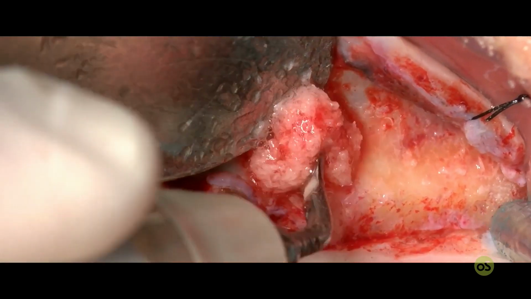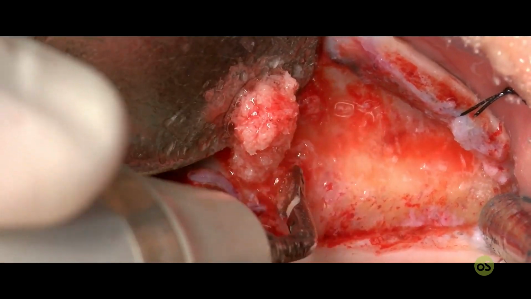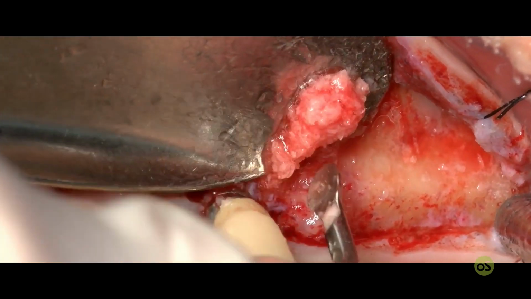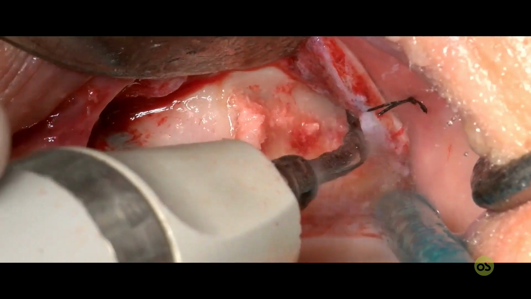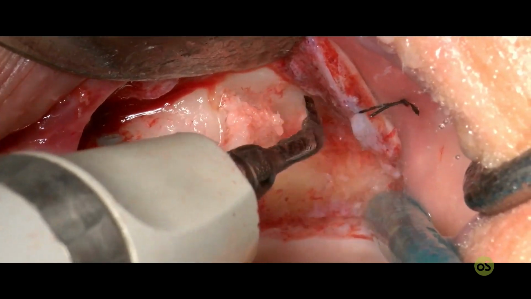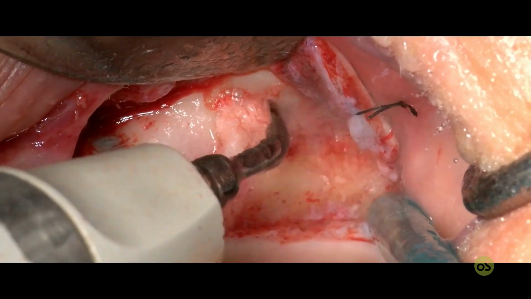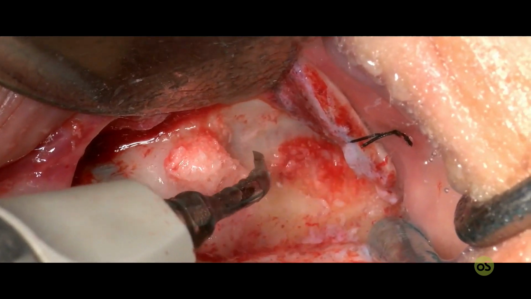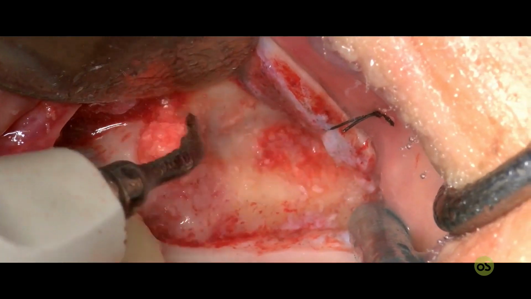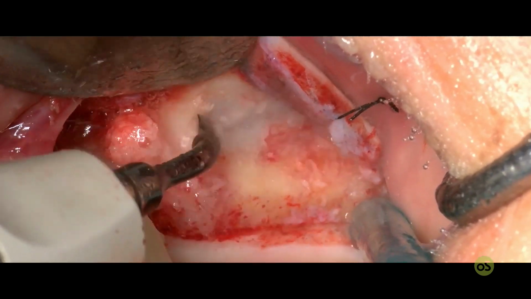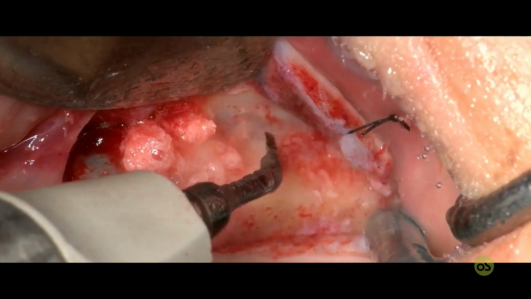For this reason, we collect the bone, and the best thing is to collect particles that are not too small. It's very important to combine the autogenous with the xenographic material, because we know that the autogenous particles have a lot of BMP proteins.